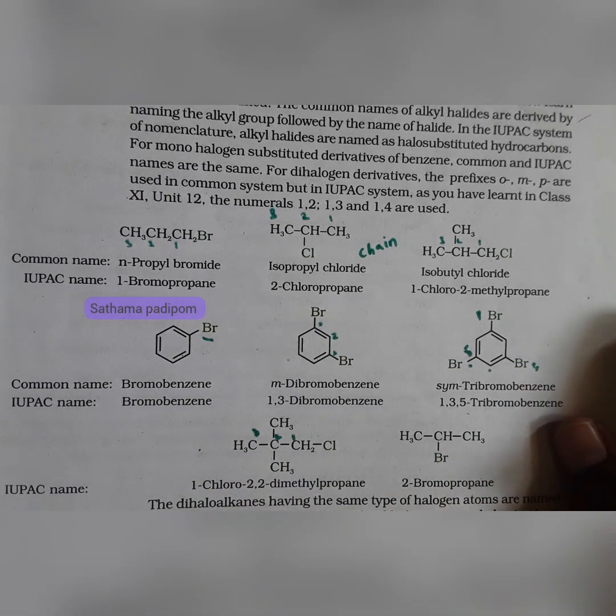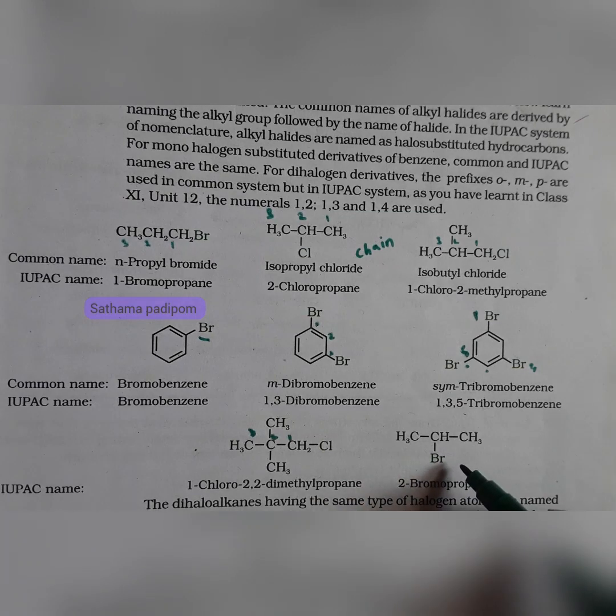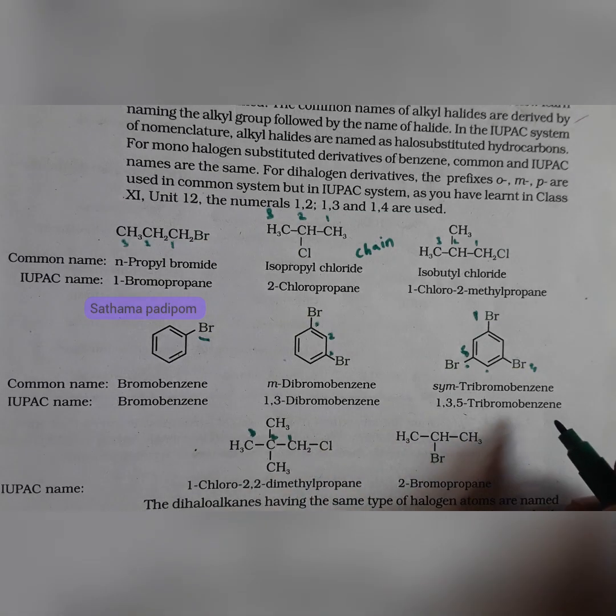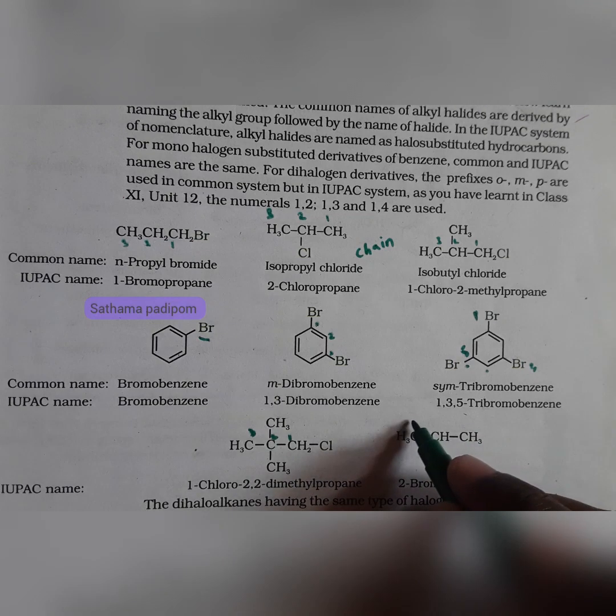Okay, next, how will you give the name for this? When we have to give the IUPAC name, we should remember that numbers have to be given. Now you start to give the numbers for the carbon atoms 1, 2, 3. Here the bromine atom is attached to the second carbon. So 2-bromo is finished. What remains? The parent chain. What is that? 3 carbon atoms with single bonds, propane. 2-bromopropane. So likewise we have to give the common name and IUPAC name.